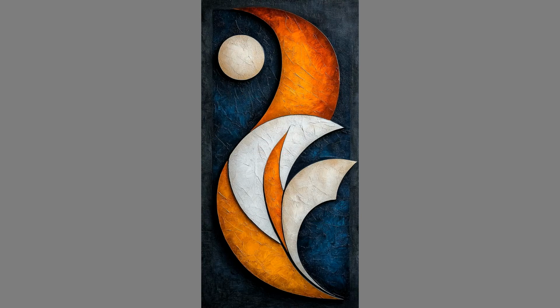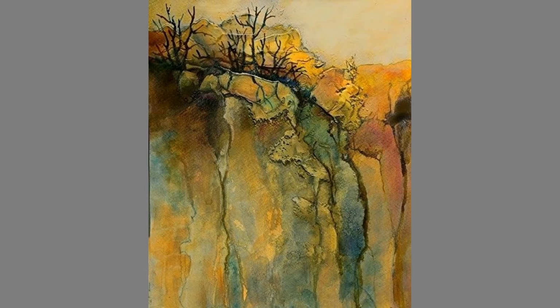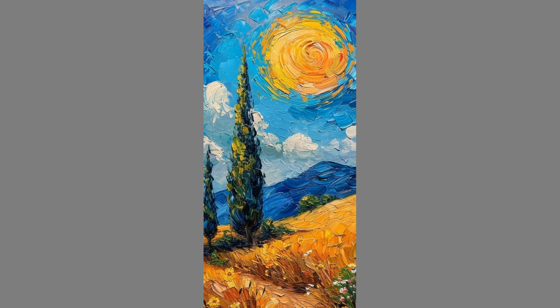Take cues from architectural designs to create wall art that references structural forms. Shapes like arches, beams, or window-like structures can be rendered in geometric styles. Use a palette inspired by urban landscapes. Think grays, blacks, and metallics, mixed with vibrant colors.